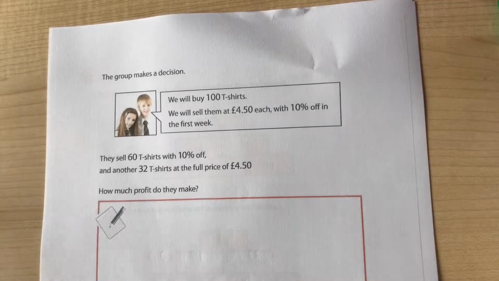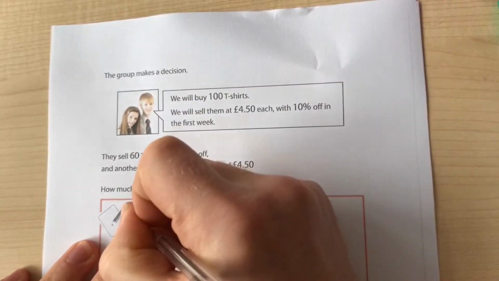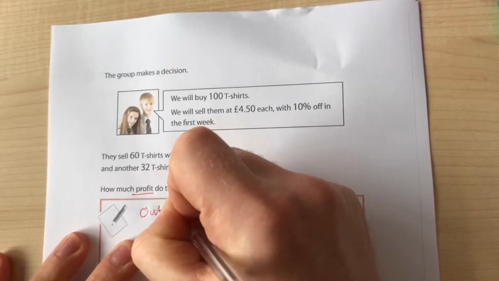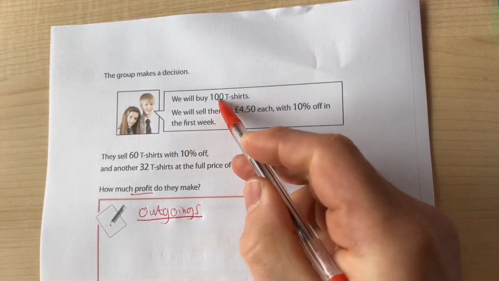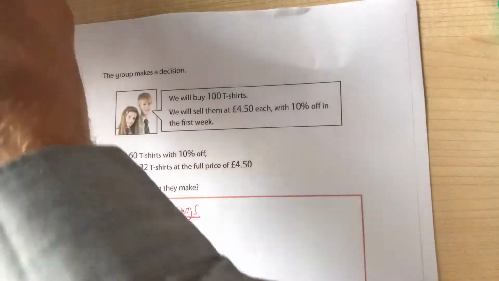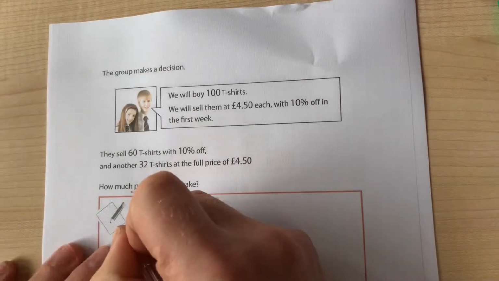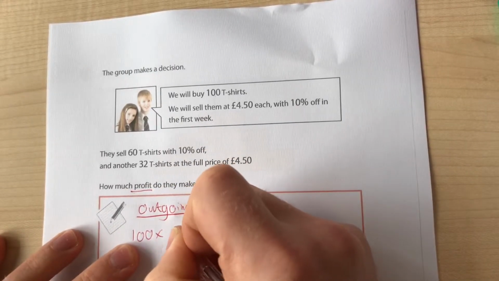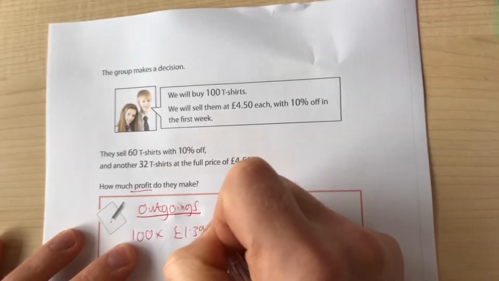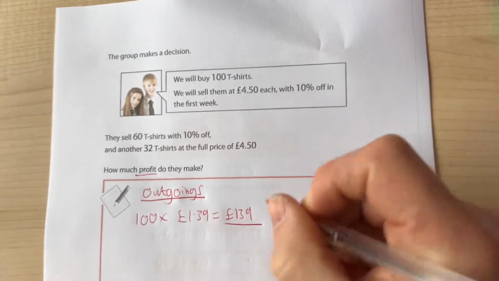Okay. Alright, a bit more going on in this question, so let's just break it down. First, again, if we're focusing on profit, you've got to find out what the outgoings are. Well, the only outgoings we have at the moment is the buy and the 100. So if we look at the previous page, 100 plus would be £1.39. So if we're buying 100 of them exactly, it's 100 times by £1.39, which is £139. That is our outgoing sorted.